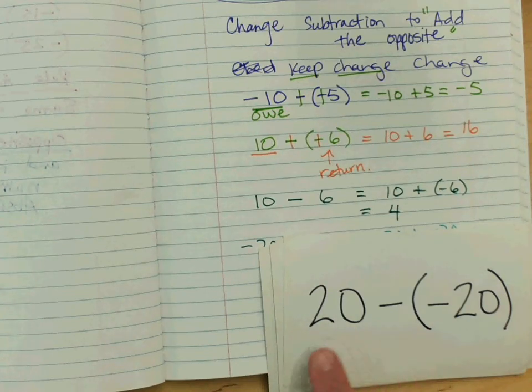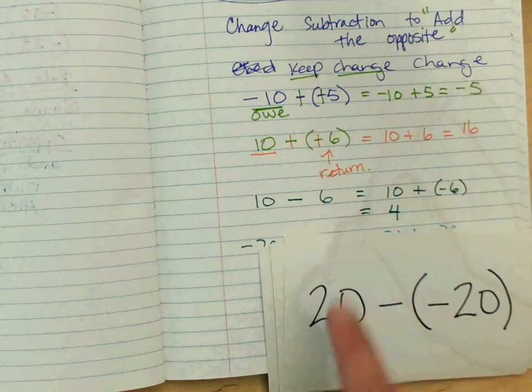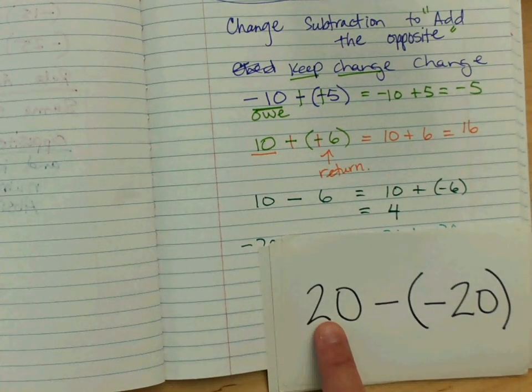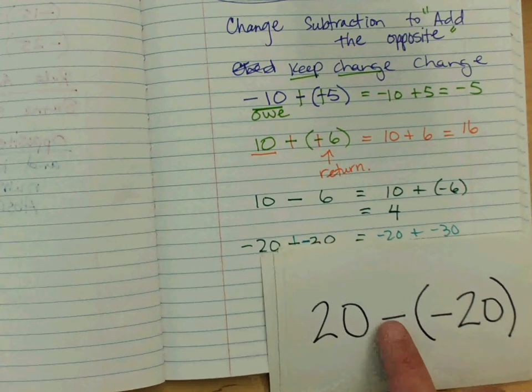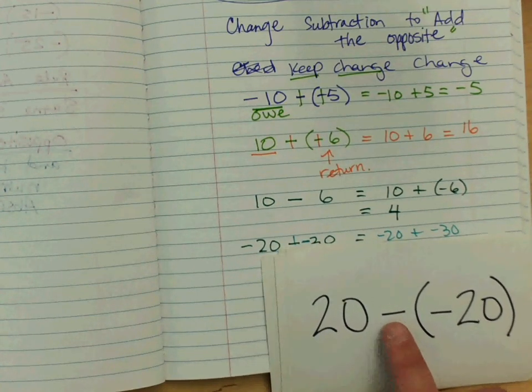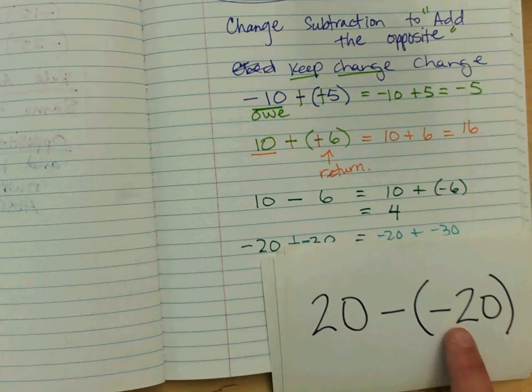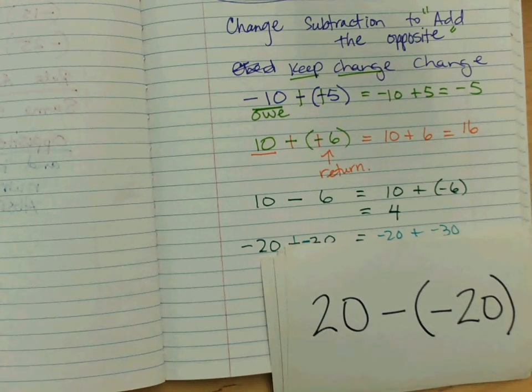This one is 40 because, remember, we're just going to use this rule, keep, change. Keep the first one the same. Change the subtraction to add, changing this to the opposite sign. So that's 40. Okay, so use add the opposite then. They basically mean the same thing.